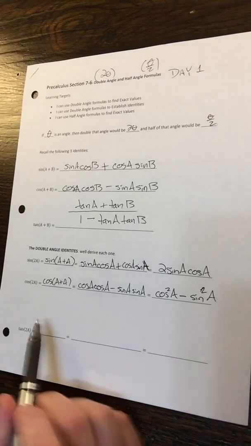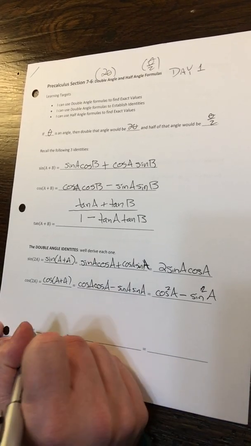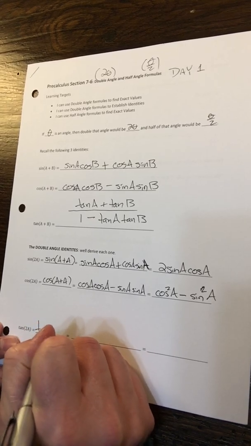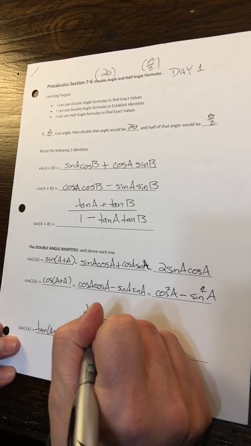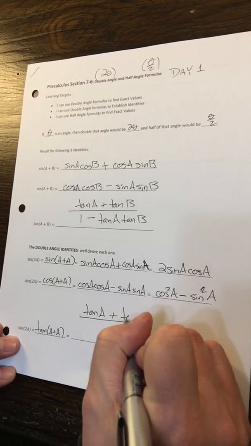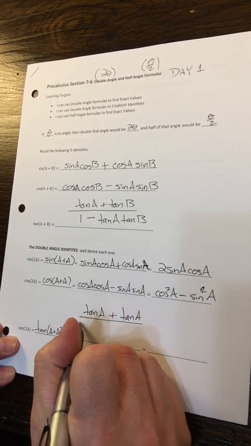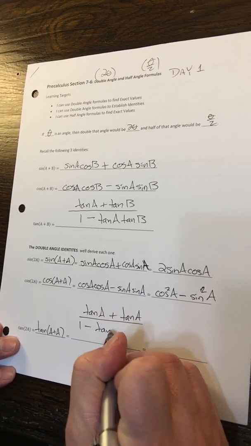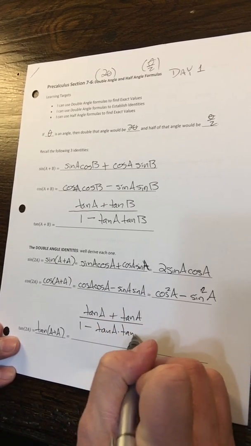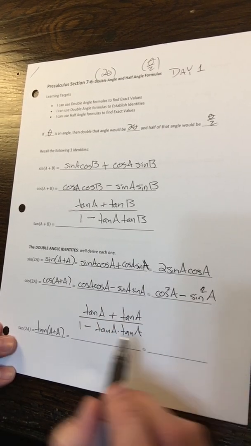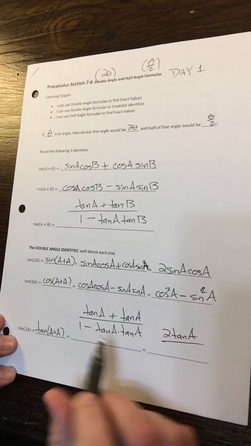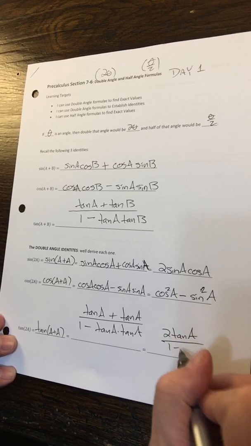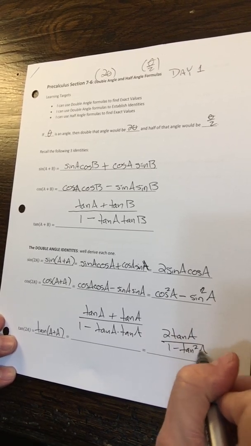And then, of course, tangent's got to have more space because it's a fraction. Here we go. The tangent of a plus a goes like this. In the numerator, we add them. Tangent of a plus the tangent of a. And the denominator goes 1 minus the tangent of a times the tangent of a. So what do I end up with? 2 of these on top, 2 tangent a. On the bottom, 1 minus tangent times itself, so 1 minus tangent squared a.